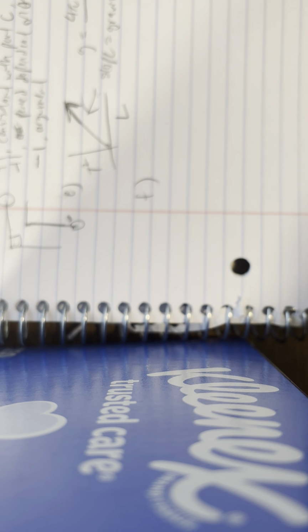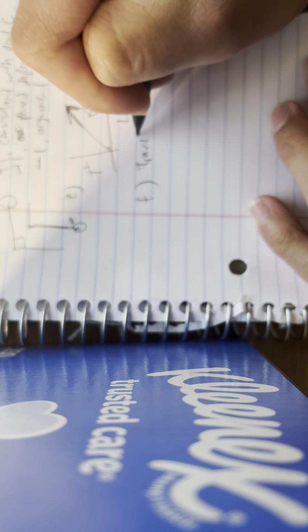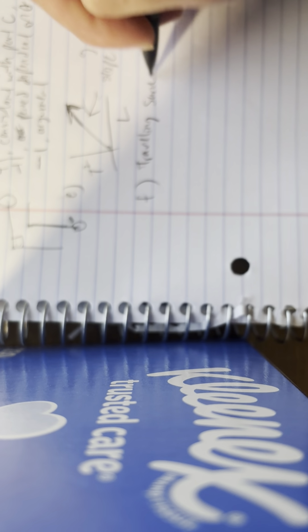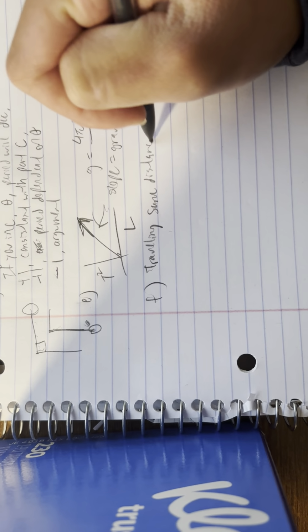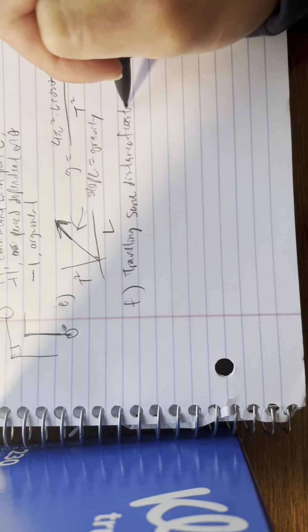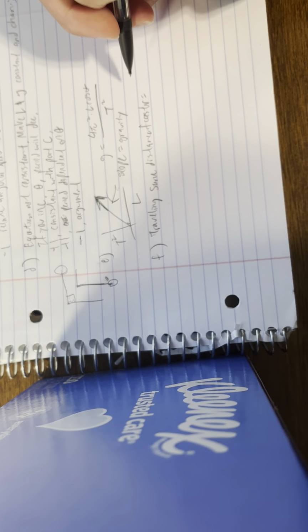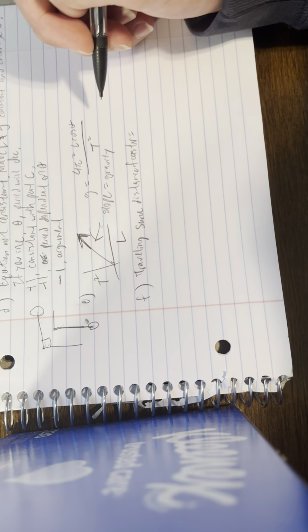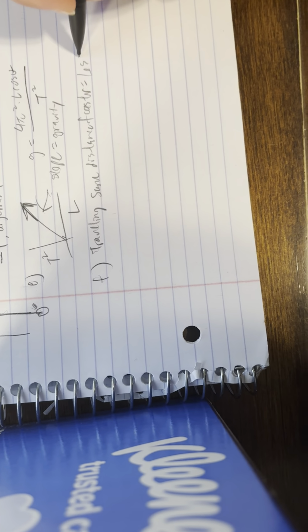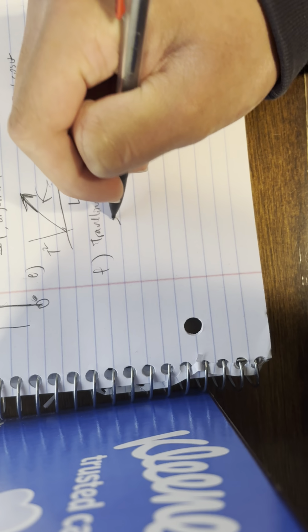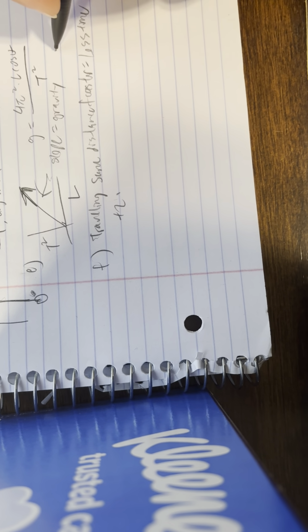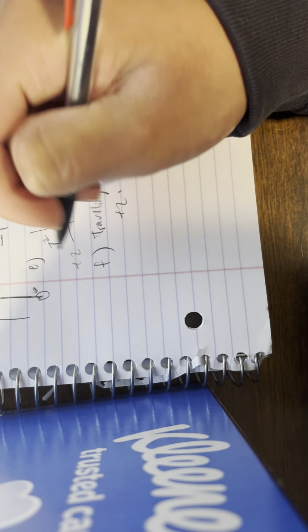Obviously, because it's traveling the same distance faster, it'll be in less time, so I got 2 points for that. And so yeah, that's it. I got 11 out of 15 for my final score.